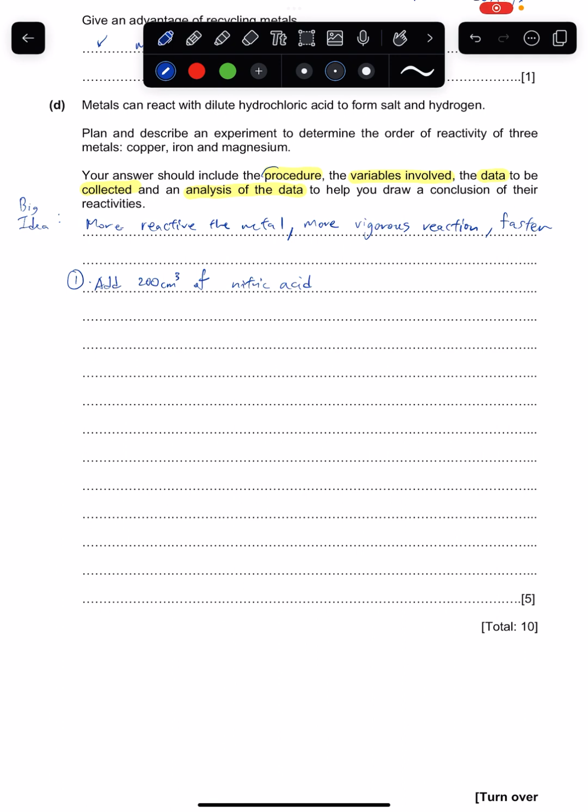Add 200 cm3 of nitric acid solution to 3 identical conical flasks.